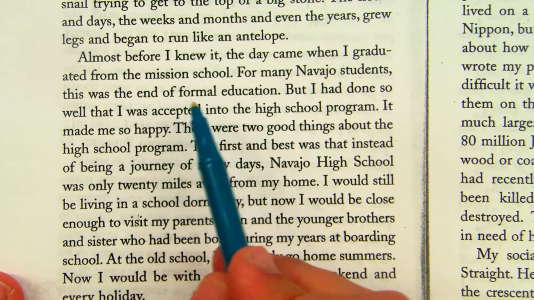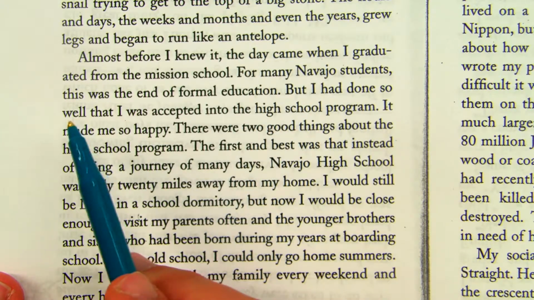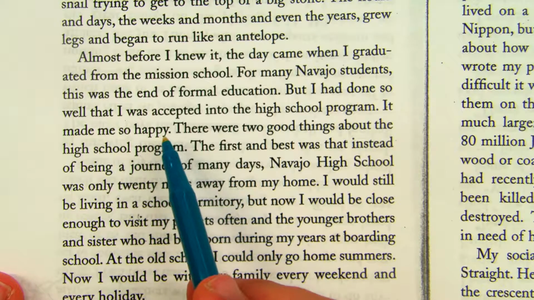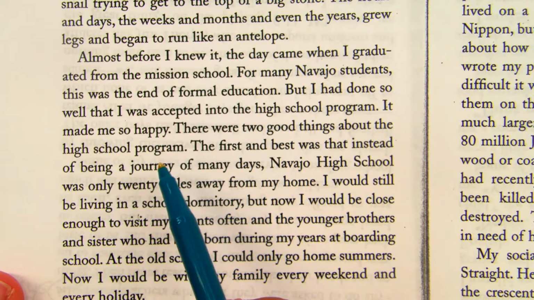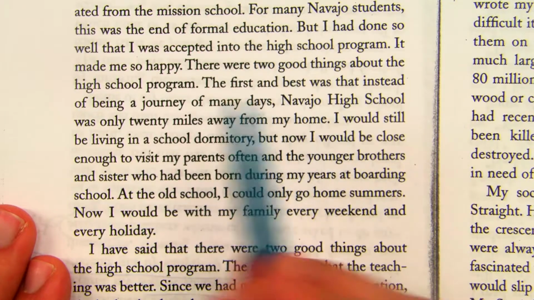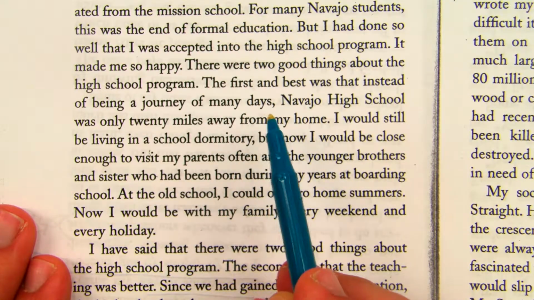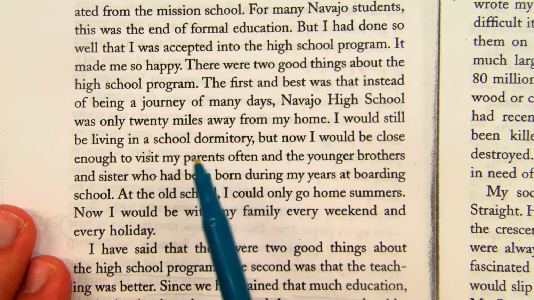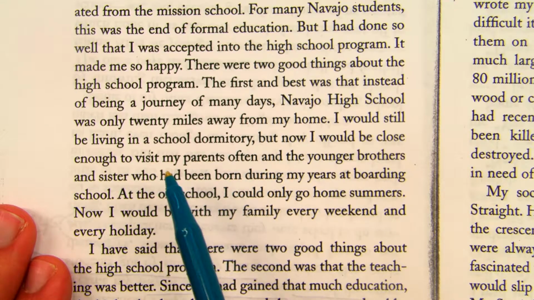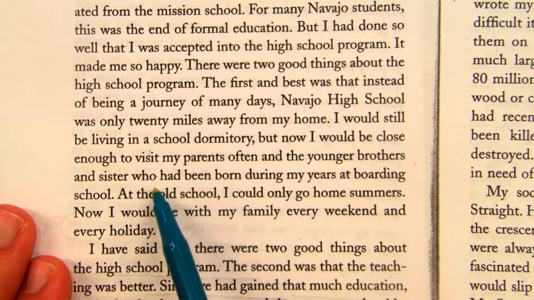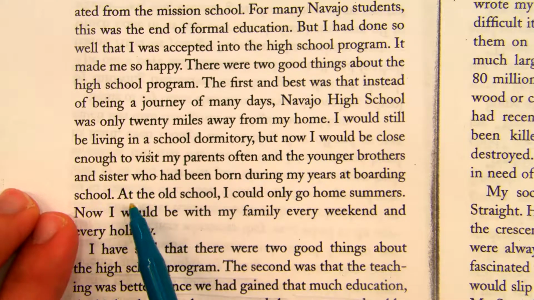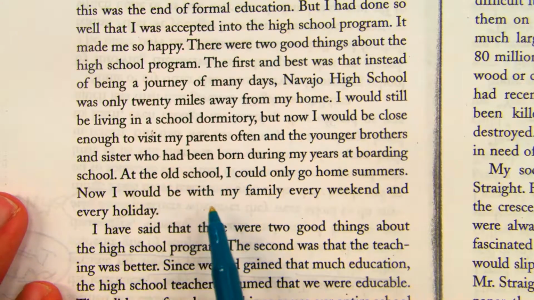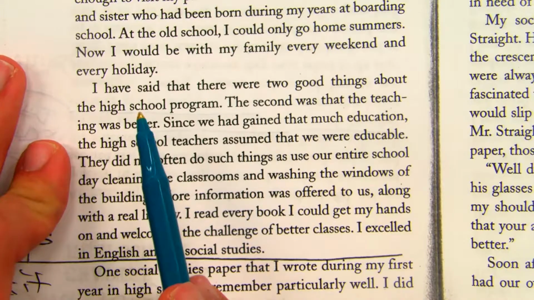For many Navajo students, this was the end of formal education. But I had done so well that I was accepted into the high school program. It made me so happy. There were two good things about the high school program. The first and best was that instead of being a journey of many days, Navajo High School was only 20 miles from my home. I would still be living in a school dormitory, but now I would be close enough to visit my parents often, and the younger brothers and sister who had been born during my years at boarding school. At the old school, I could only go home summers. Now, I would be with my family every weekend and every holiday.